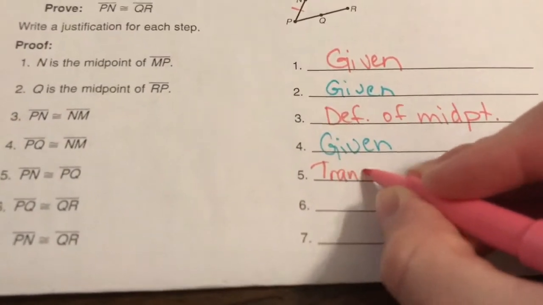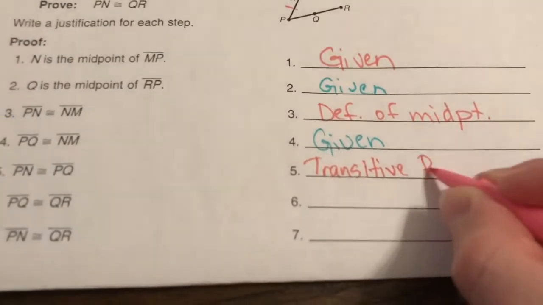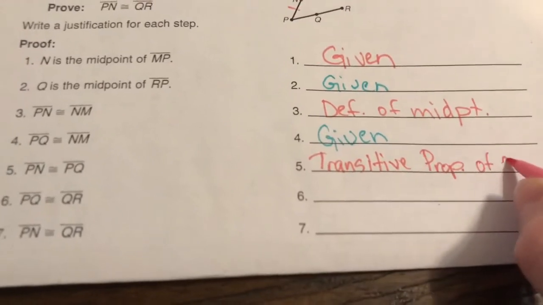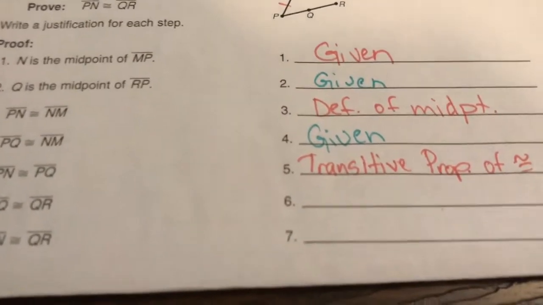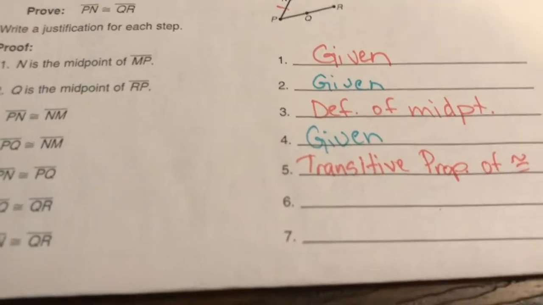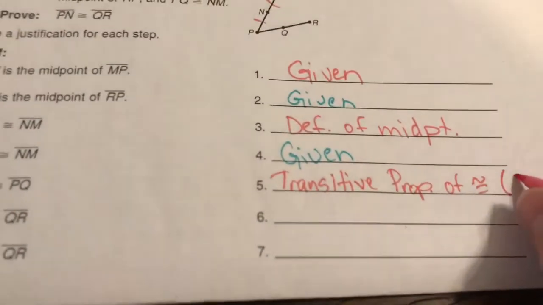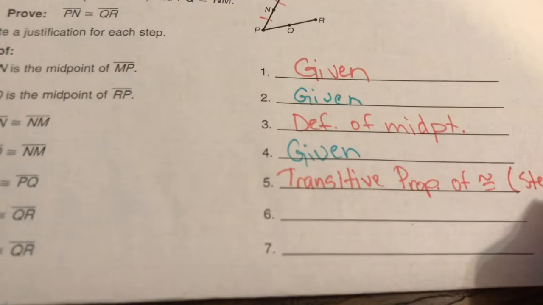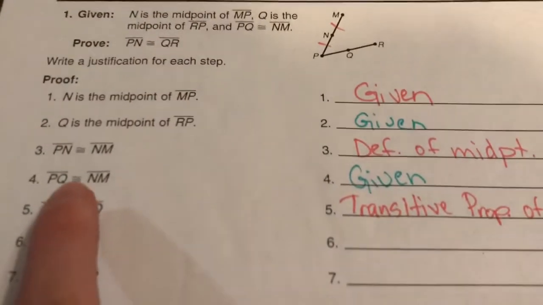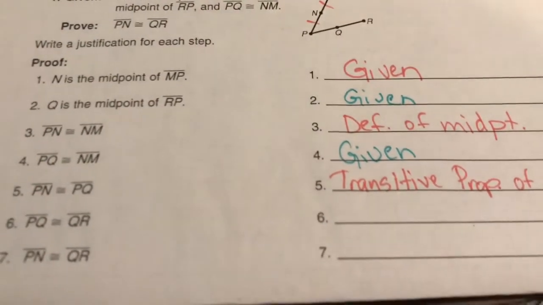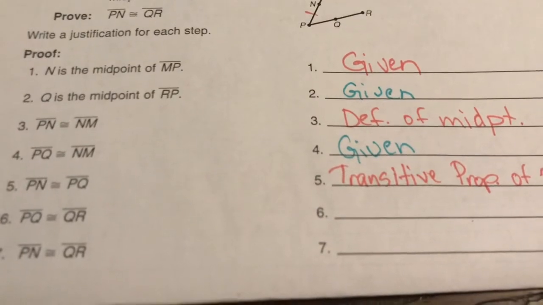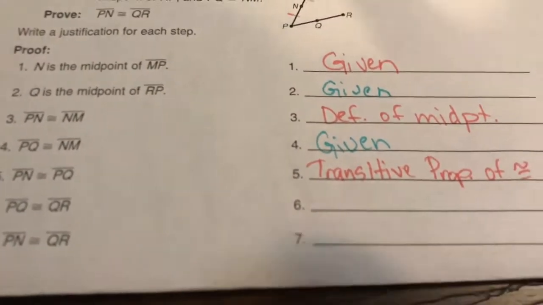Okay, so I'm going to say the transitive property of congruence, since we're talking about figures being congruent to each other. And then with the transitive property and substitution, you should write what steps that comes from. And since that came from these two steps above, I'm going to say steps 3 and 4. All right, we're almost there.